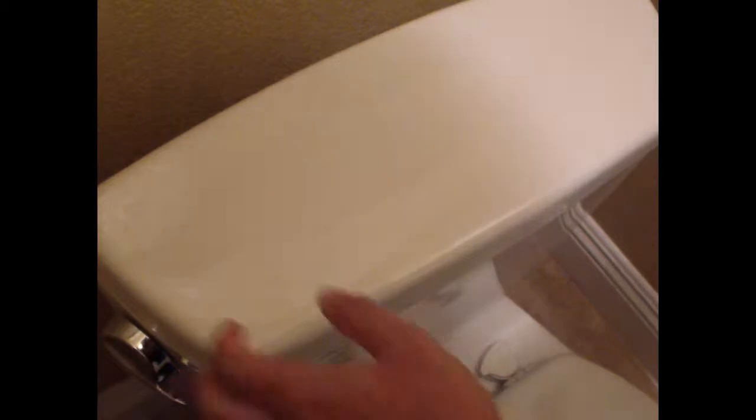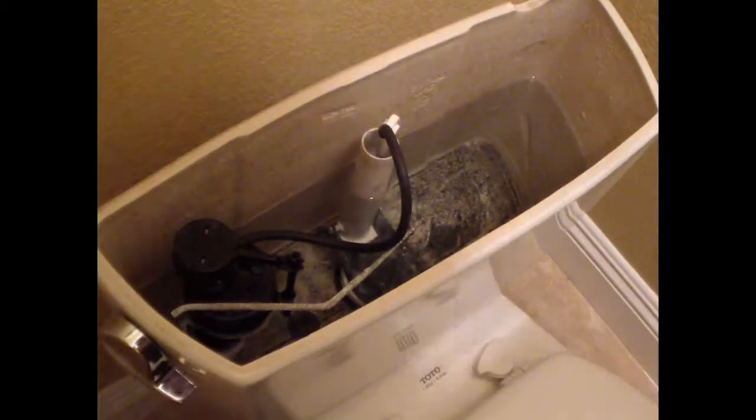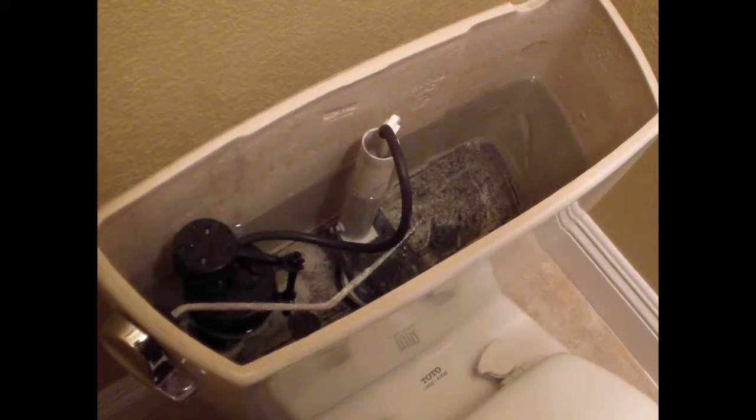So what's the other issue that could be leaking? What I'm going to do is open up my toilet tank and show you what the other issue might be. And this is the most likely cause. And there's the inside of my toilet.